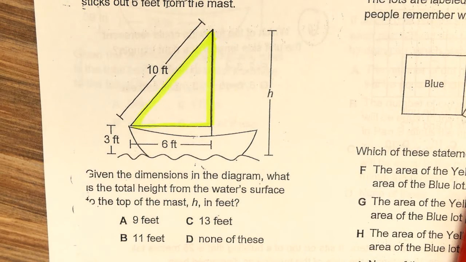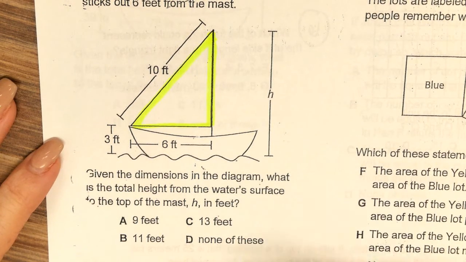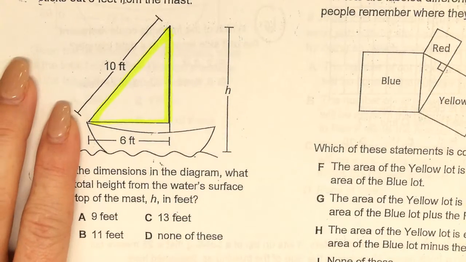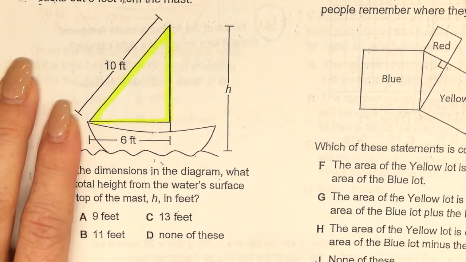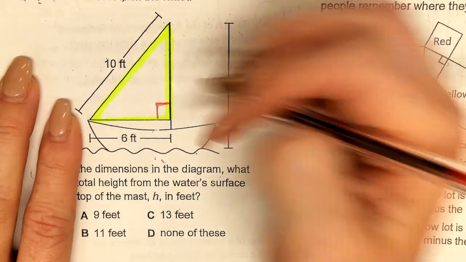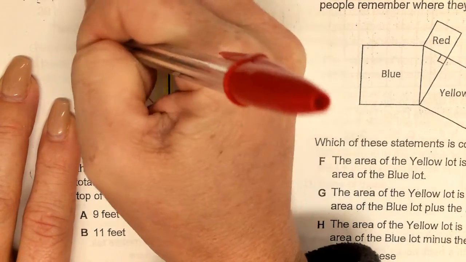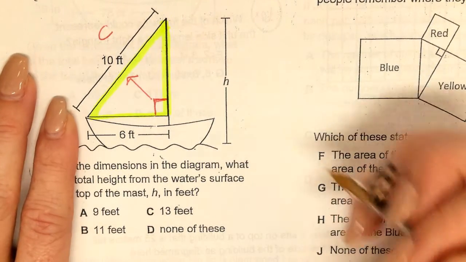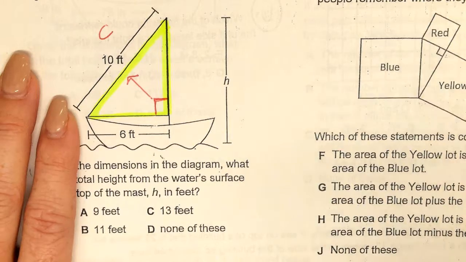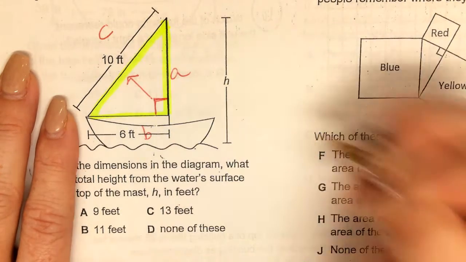What does belong to that triangle? The 6 and the... So could I just cover that up so it doesn't confuse me? Now, which side is the C? This side. So go label, that's my C. And what do y'all want the 6 to be? It doesn't matter, right? A or B? I'm going to make it B.